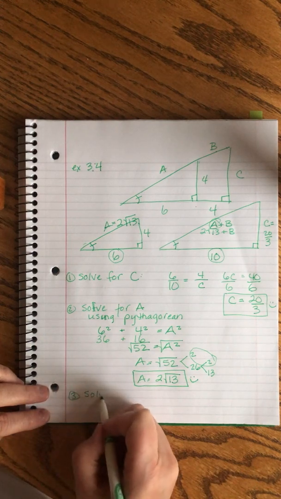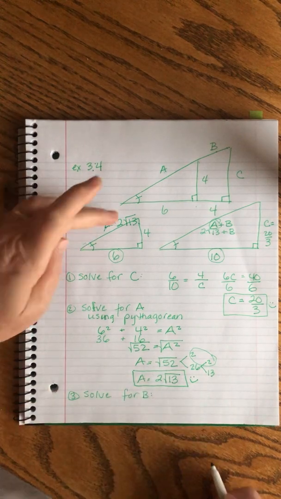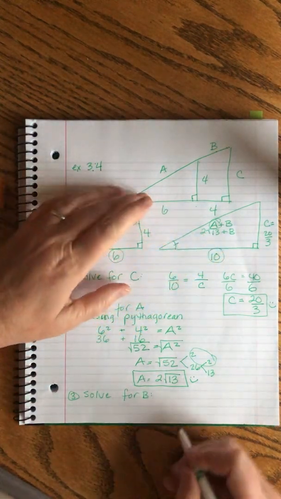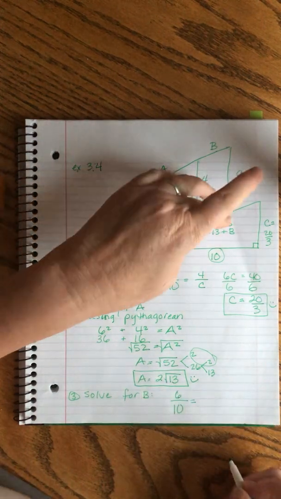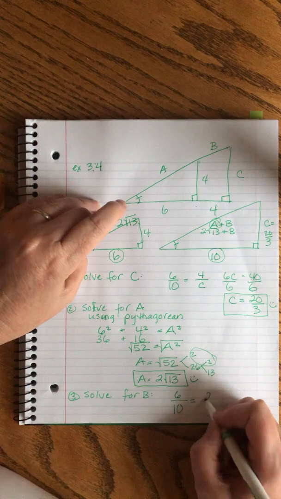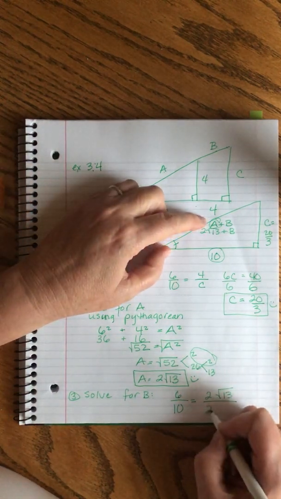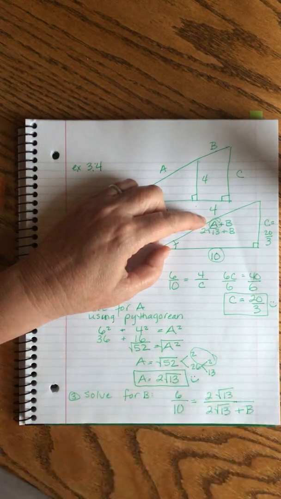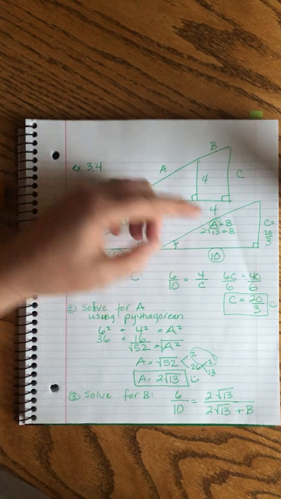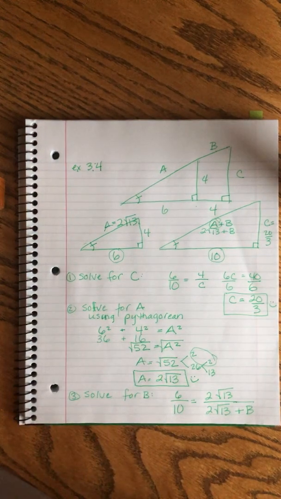Now we want to solve for B. And the way that we'll do that is we'll use our anchor proportion again. 6 over 10 equals, and now we'll use these two sides, 2 square root of 13 over 2 square root of 13 plus B. Make sense? I put the value for A into both sides. And we can use it, even though it's got an addition in it, that is going to work.